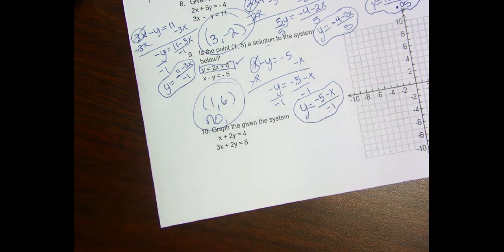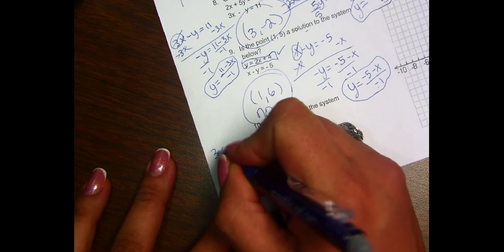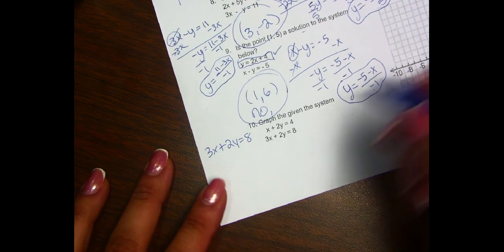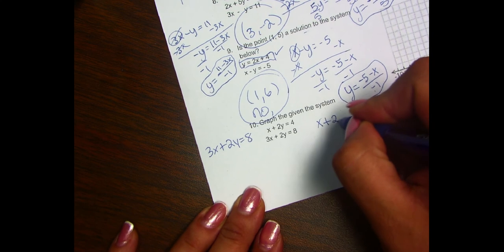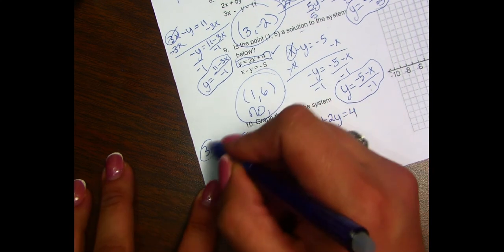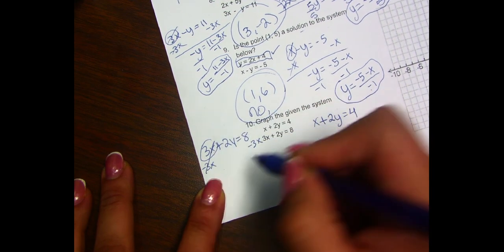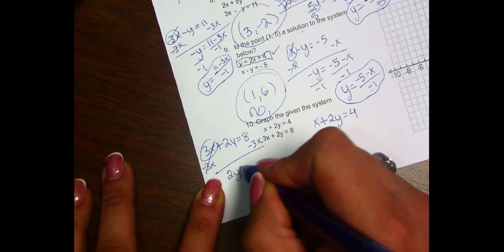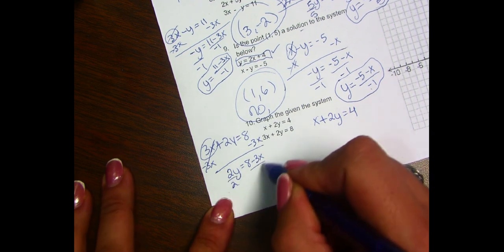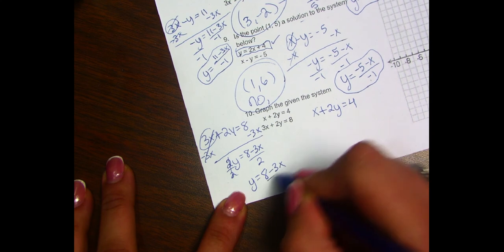Both of these are in standard form, so once again, you need to rewrite both of them. So this is why we practice, practice, practice until it becomes easy. I'm gonna set these up, ready to be rewritten. So 3x doesn't belong there. Move it to the other side, minus 3x. Now you have 2y equals 8 minus 3x. Divide by 2. Y equals 8 minus 3x over 2.